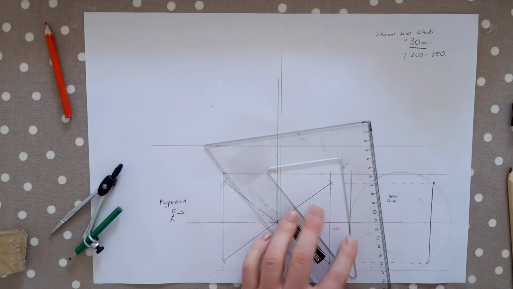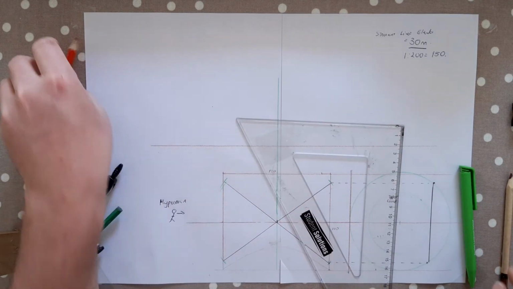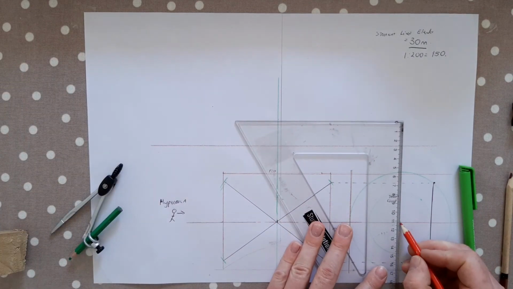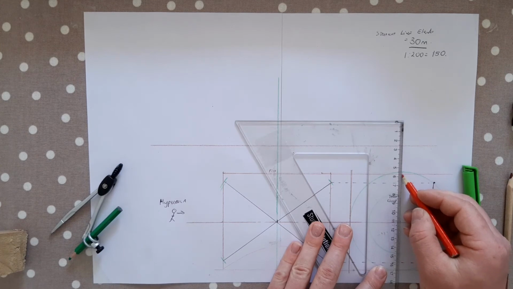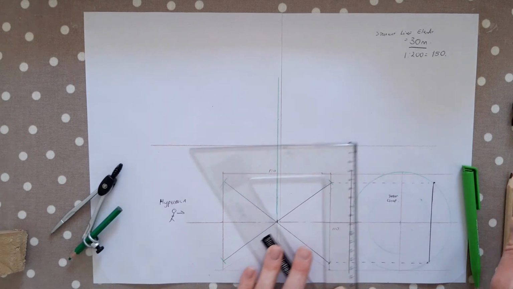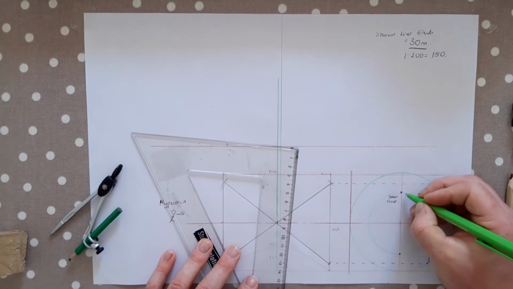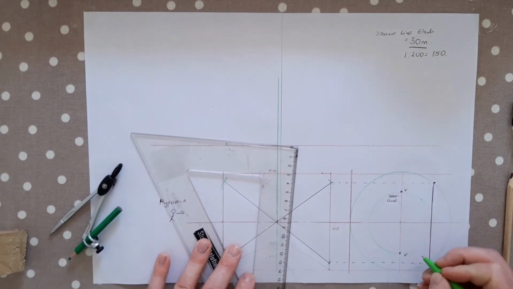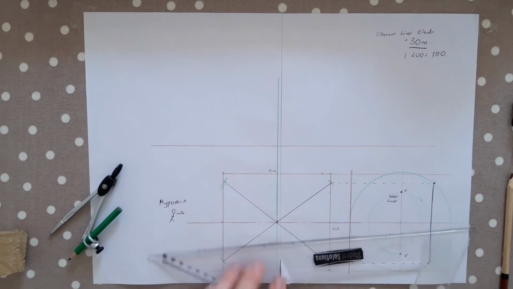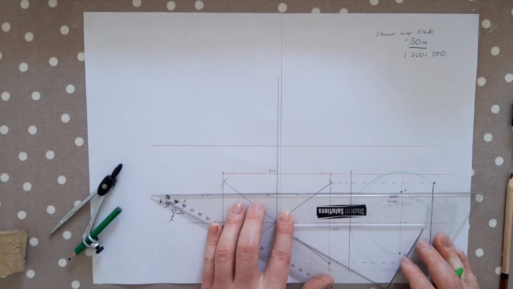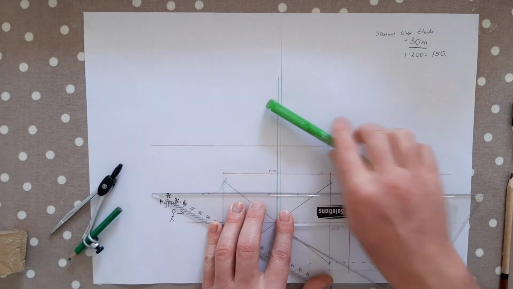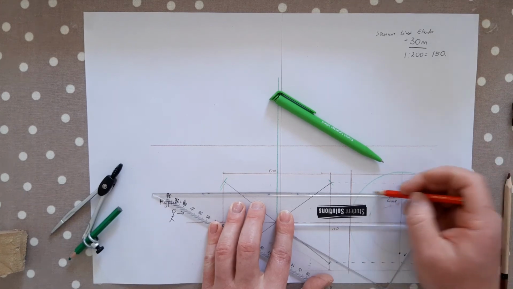And if I draw a vertical line or a line parallel to the X down here, where that crosses the throat circle, here and here, they are my vertices. And I can bring them back into plan, and I can find my vertices in plan.